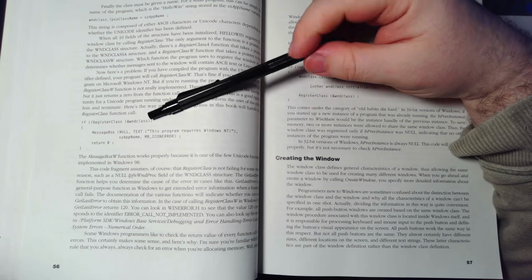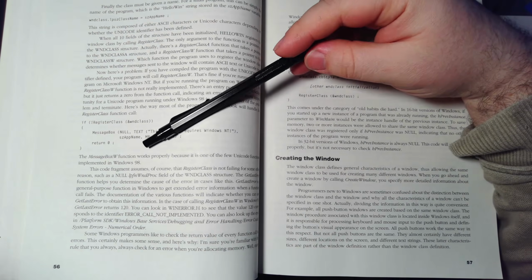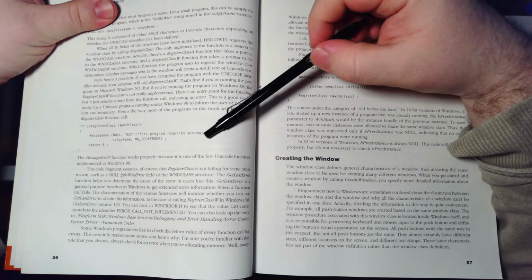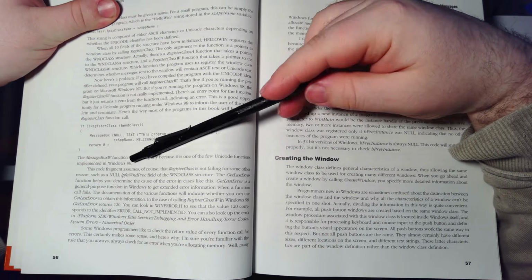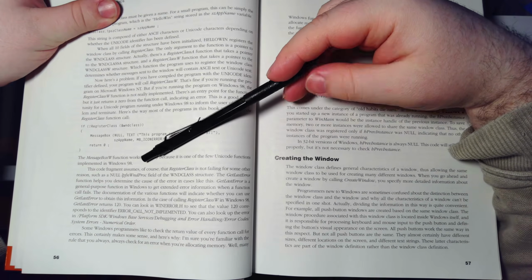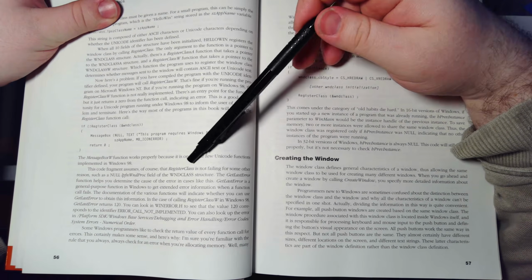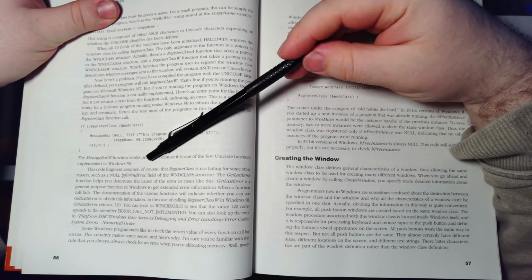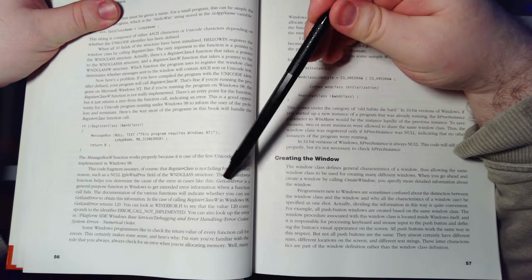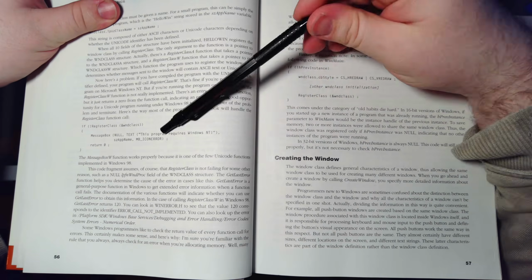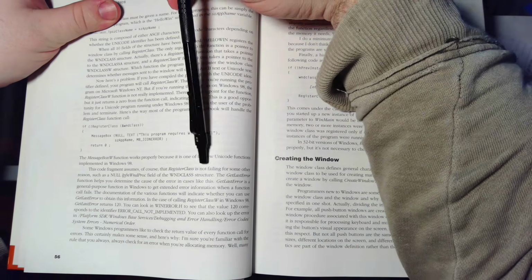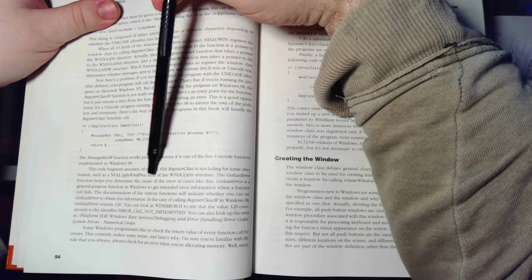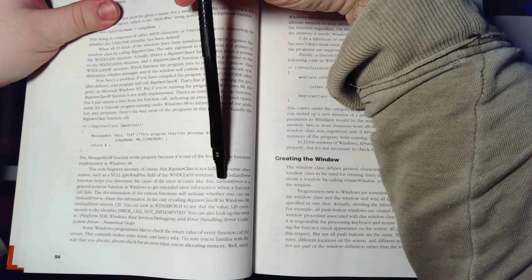The MessageBoxW function works properly because it is one of the few Unicode functions implemented in Windows 98. This code fragment assumes, of course, that RegisterClass is not failing for some other reason, such as a null WndProc field in the WNDCLASS structure. The GetLastError function helps you determine, okay, so this is important, the GetLastError function helps you determine the cause of the error in cases like this.